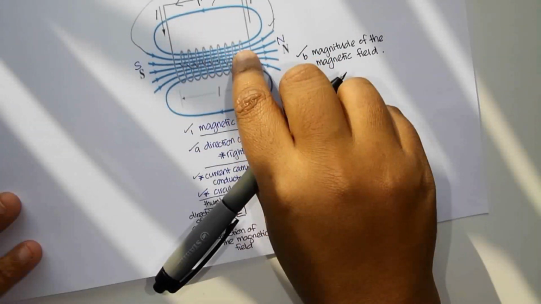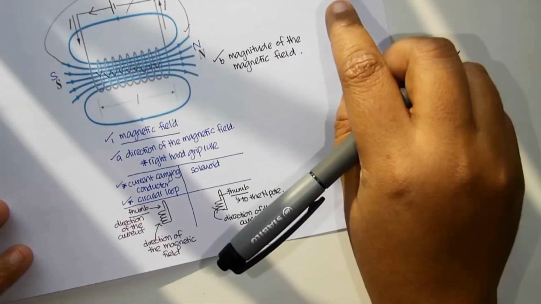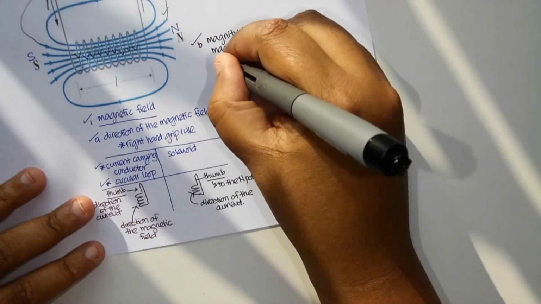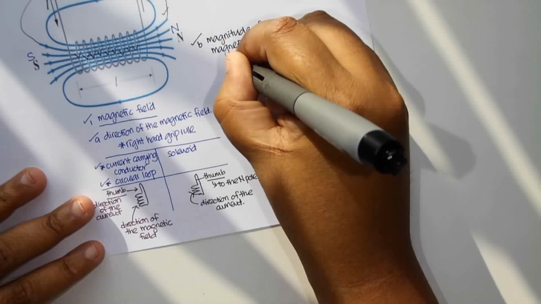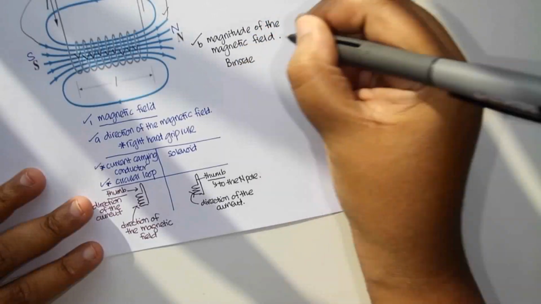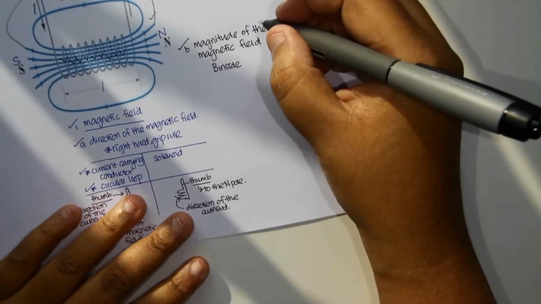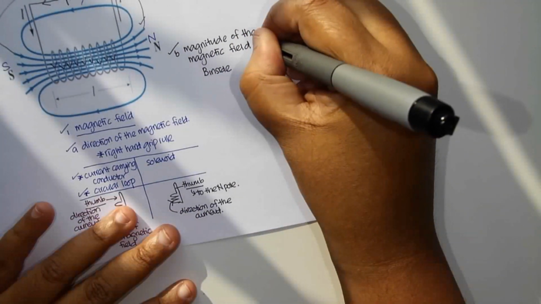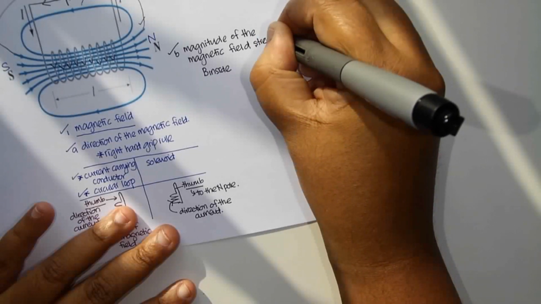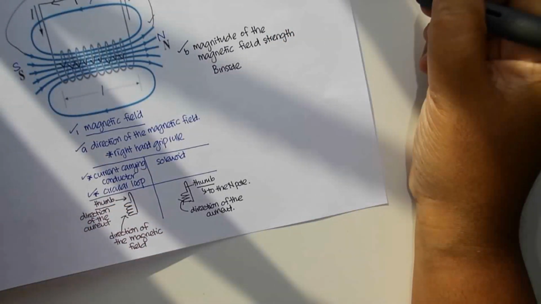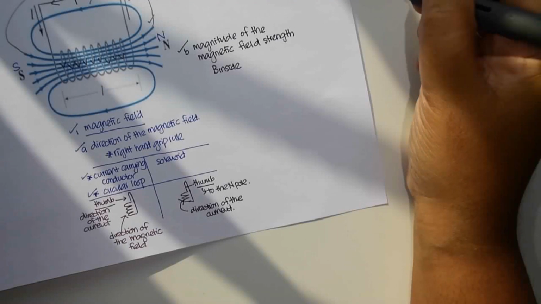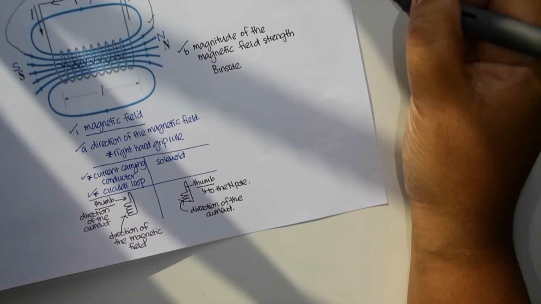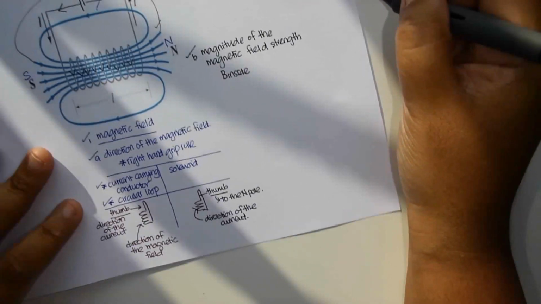So you can see it's very uniform. When I say magnitude of the magnetic field, I'm talking about the magnetic field strength or the magnetic flux density. It's the same.